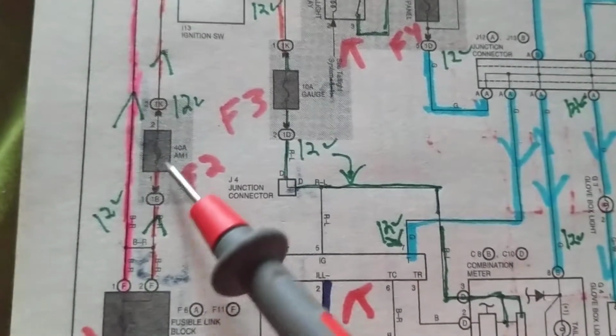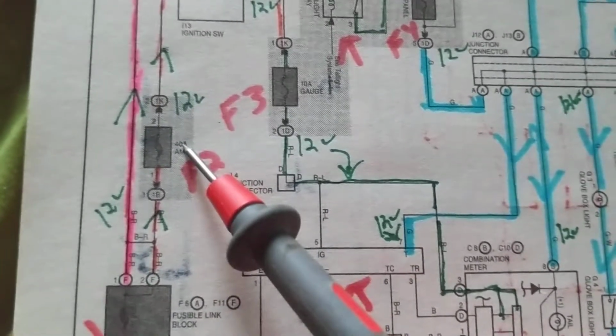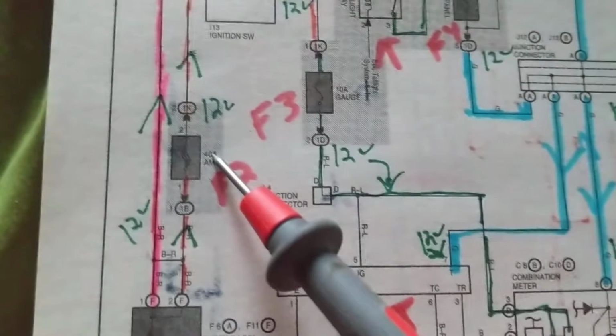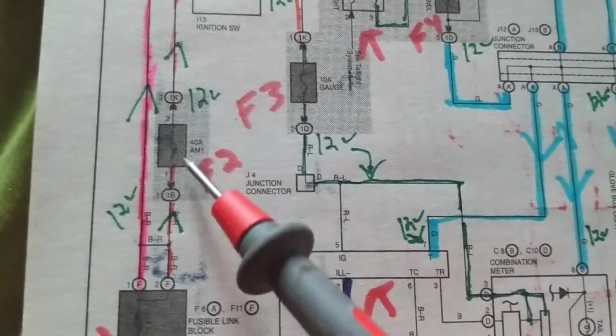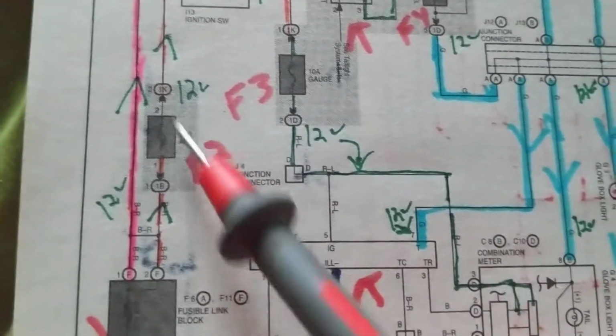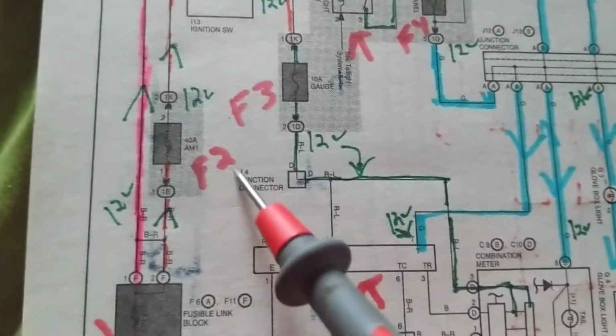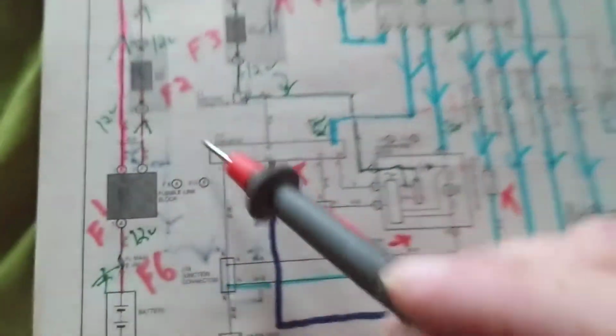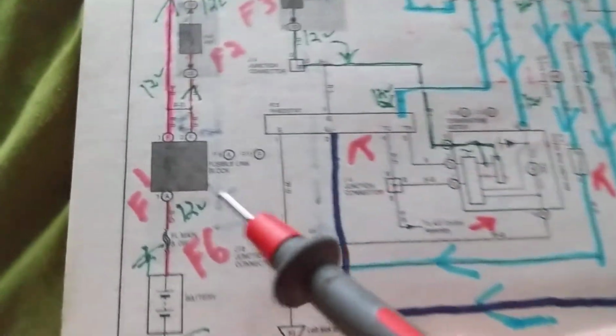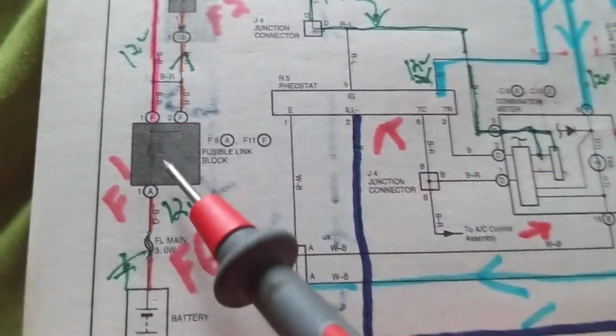What's the amps if they ask you? The rating? 40 amps, right? What are the pins this is associated with? Pin 1, pin 2. They may ask you to find more fusible links. Can you find another one? Well, let's look over here.